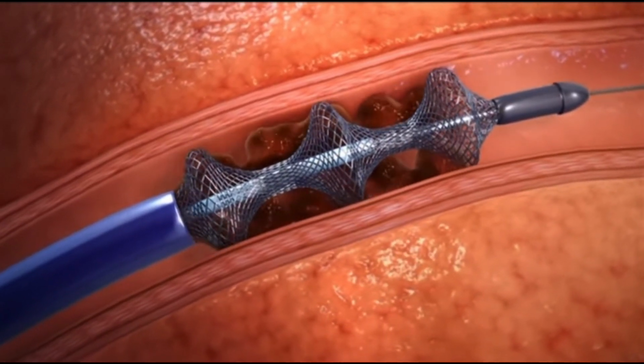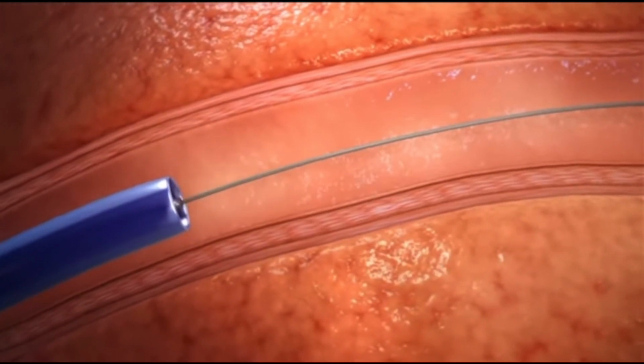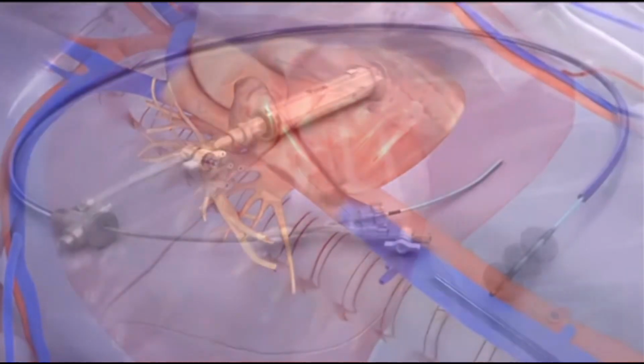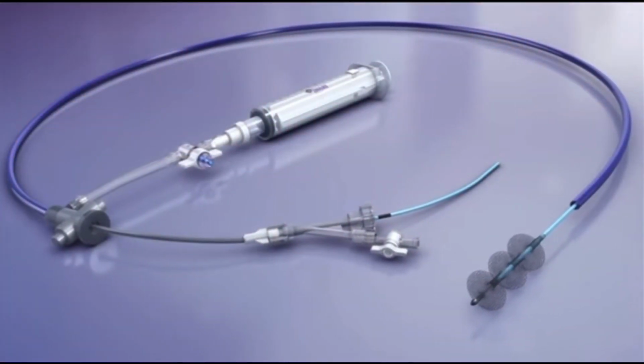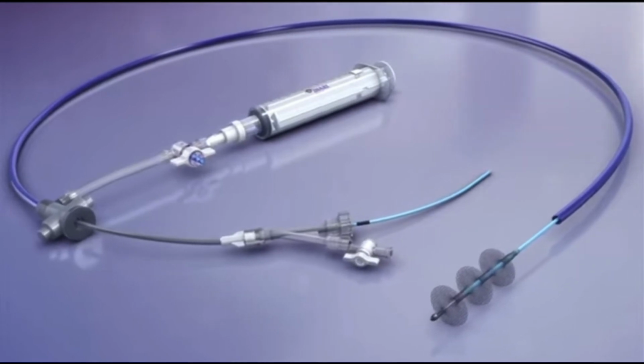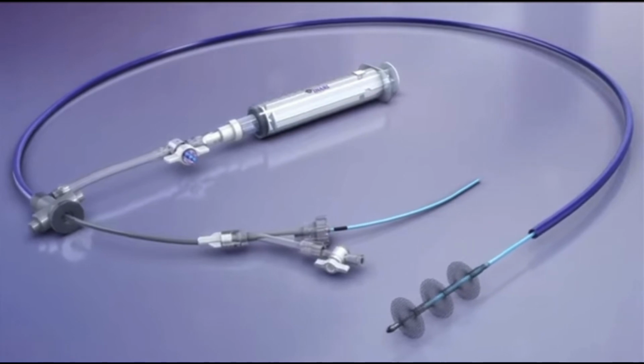Patients' oxygen levels, blood pressure, and heart function usually dramatically and immediately improve after clot removal from the lungs. The FlowTriever system has enabled us to remove large amounts of blood clots from the lungs without using thrombolytic therapy, thereby decreasing the risk of bleeding.